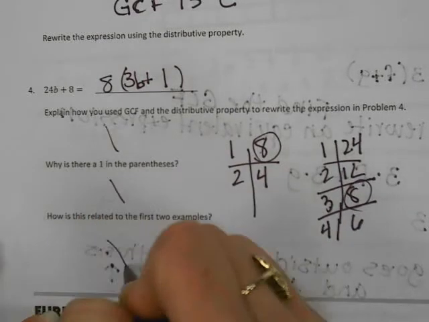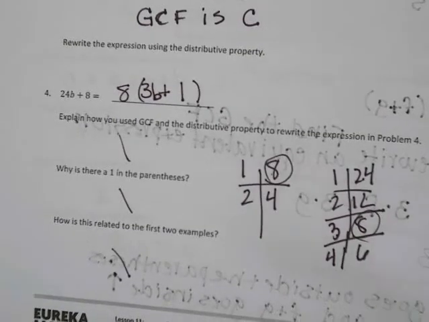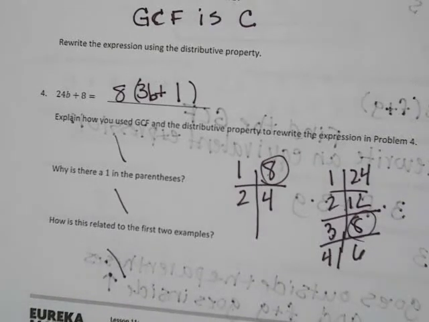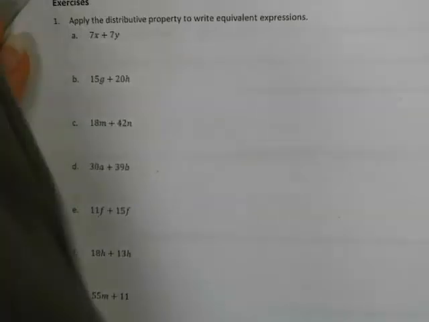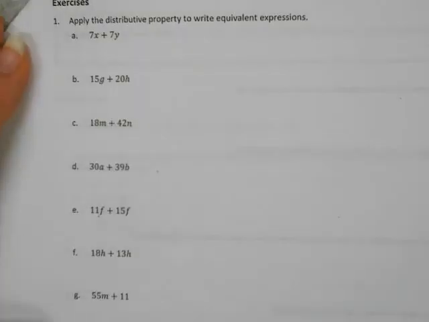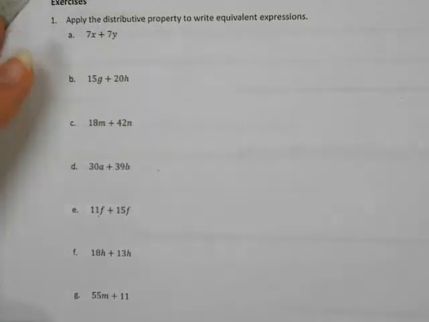We are not going to answer these because we answered them while working through them. And you can turn the page or look at the very next one, which should be your exercises. So we're going to go through these together, just applying the distributive property and writing the equivalent expressions.